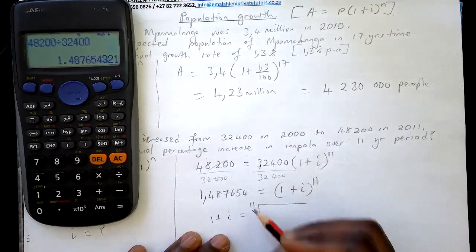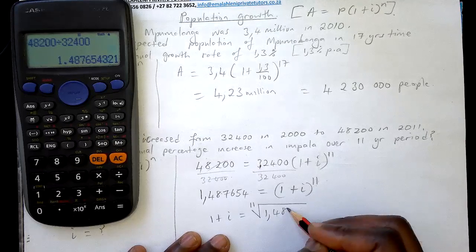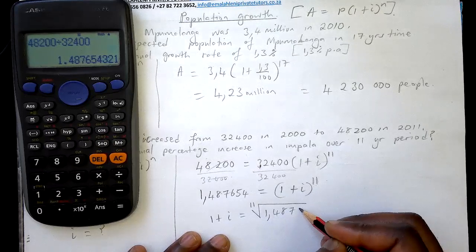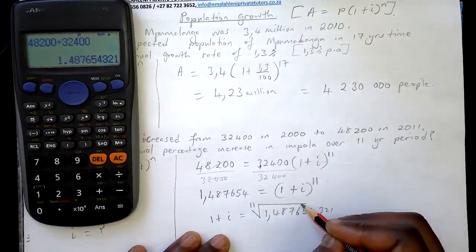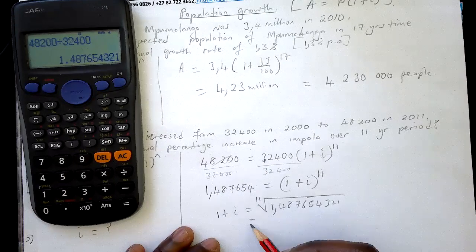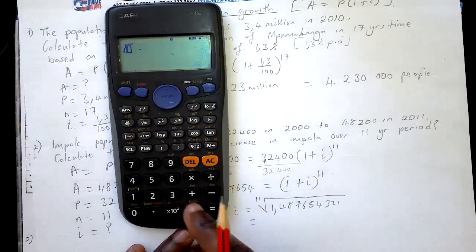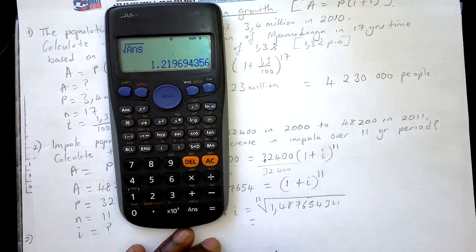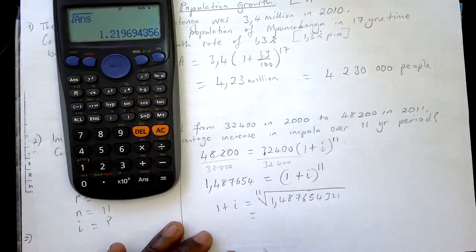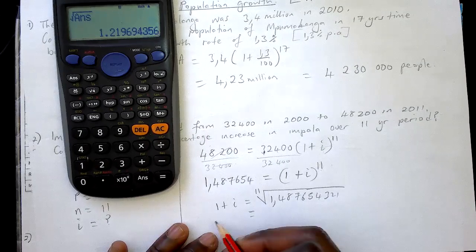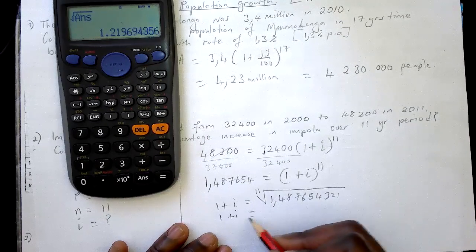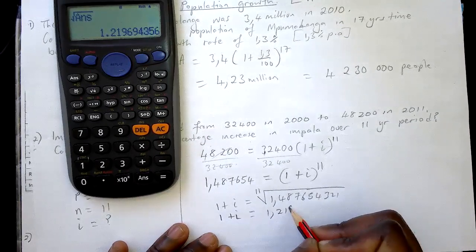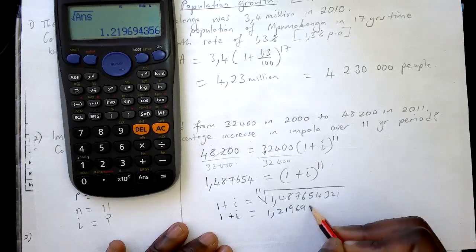We'll put 11 here, then 1,487, 6, 5 4 3 2 1. Now here, what do we get here? We're just gonna say root answer. We get what? What do we get? We get 1,2196. So we're going to say 1, so this is gonna be 1,9694 goes on like that.